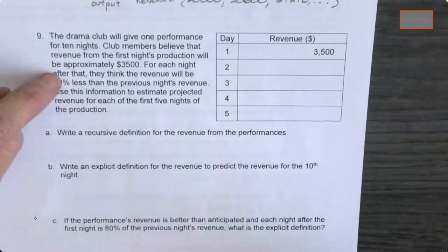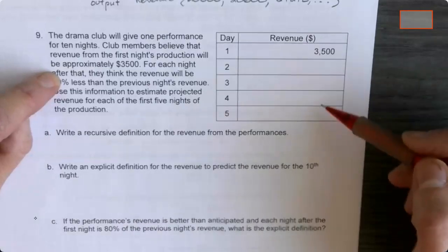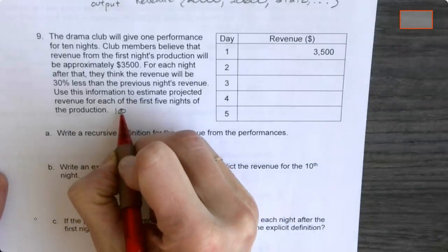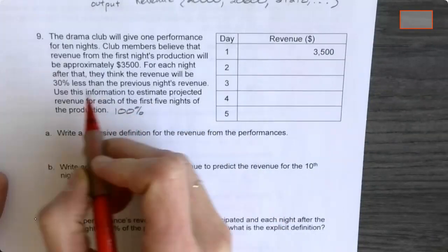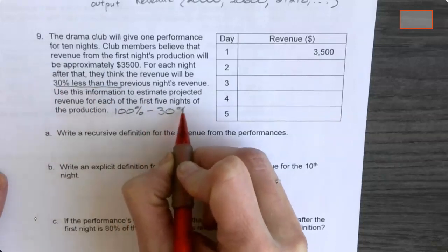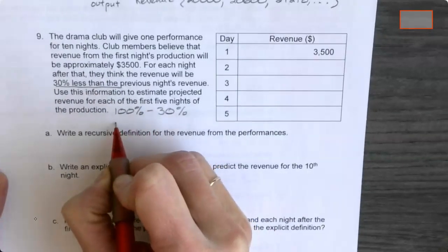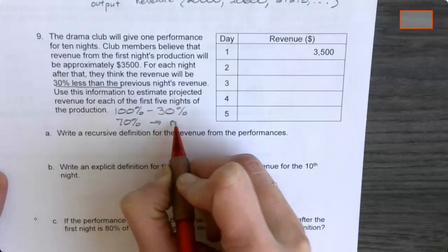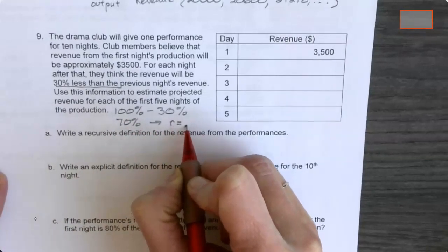Read the problem out loud and try to come up with an equation that will help you fill out this table. So the rate that we're working with has 100%. However, it says that it's less than 30% every single night. So when you subtract that, you're going to get a 70%, and that means your common ratio, your base in your work, is 0.7.